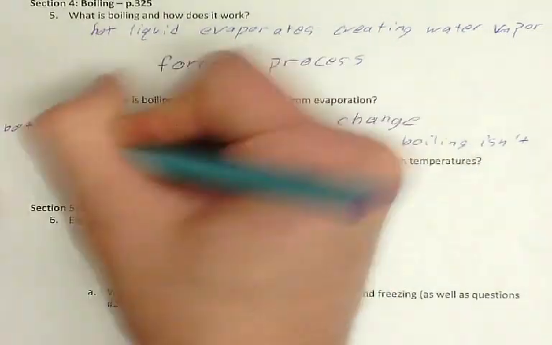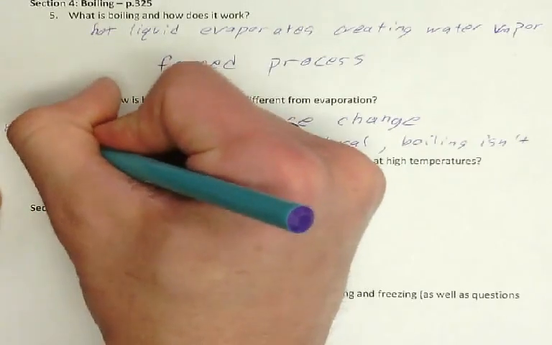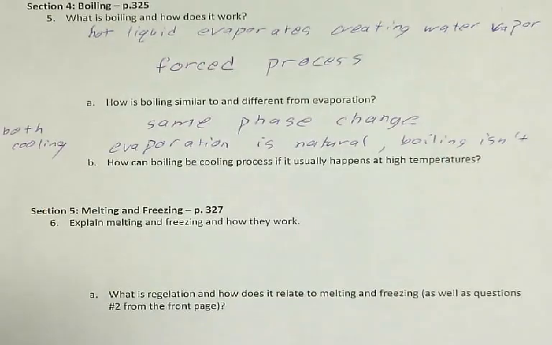Now, I know that sounds weird for boiling. But it's trying to cool down. The reason it's boiling is because it's getting rid of the high energy stuff so it can have lower energy stuff left over. When you're boiling a pot of water, though, you keep heating up the water. So even as it's cooling, you're heating it up again. That's why you have to keep the burner on when it's boiling. You can't get it boiling and then turn the burner off and have it keep boiling. It'll cool off. So they're both cooling processes. It's the same phase change, but evaporation is natural and boiling is not.